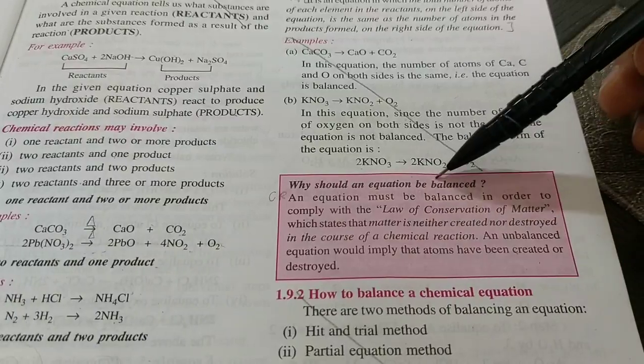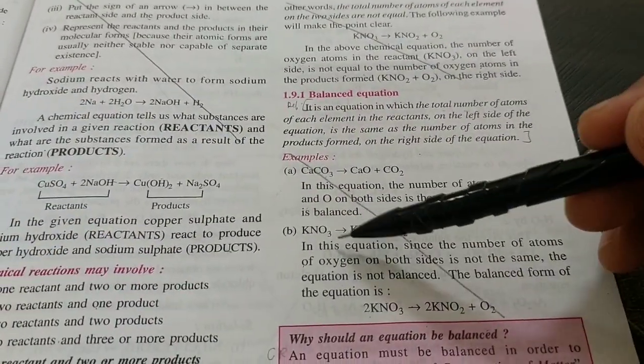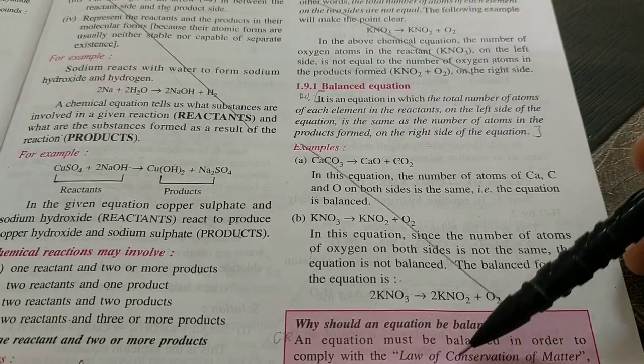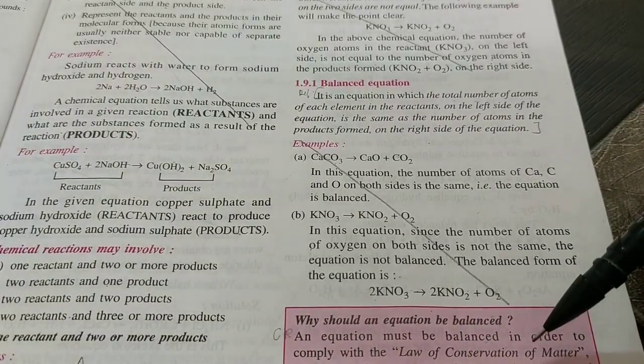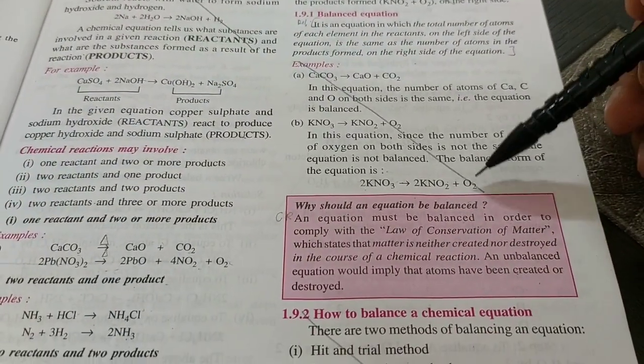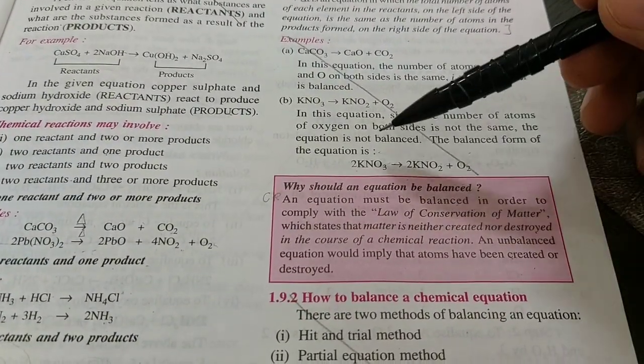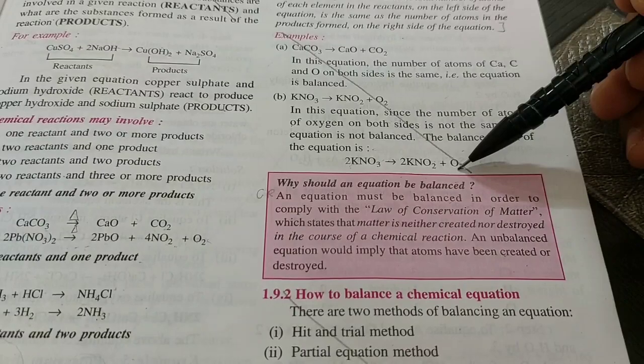But why should we balance the equation? Well, if we don't balance the equation, then the number of atoms will be unequal. But that is against the law of conservation of matter, which says that matter can neither be created nor destroyed. So from where did the extra atoms come? Or where did the atoms disappear? But if it is balanced, then no such contradiction happens.